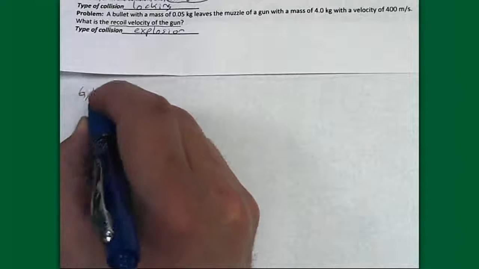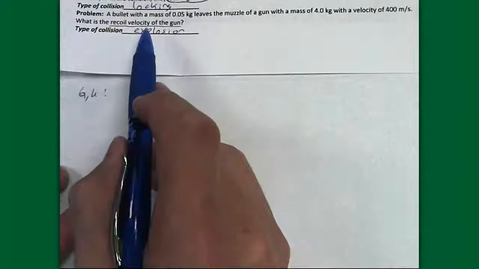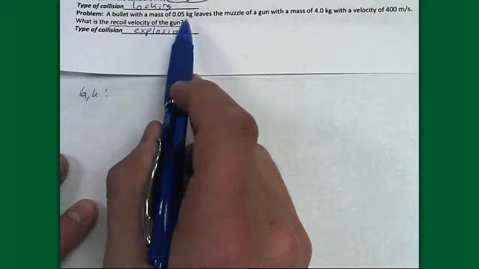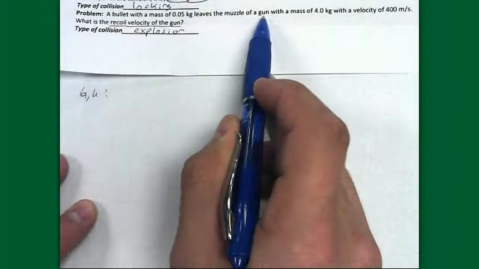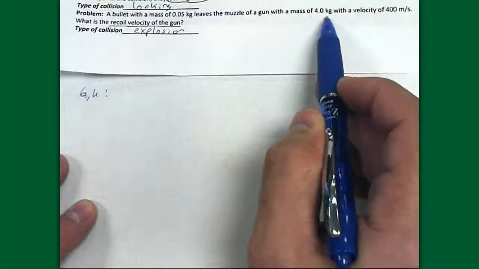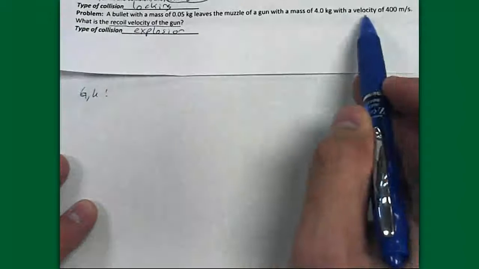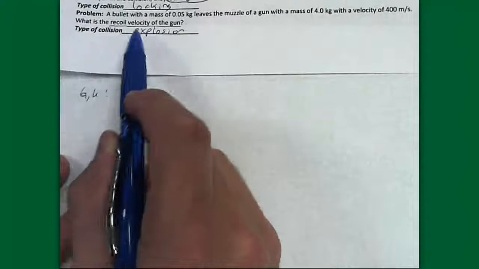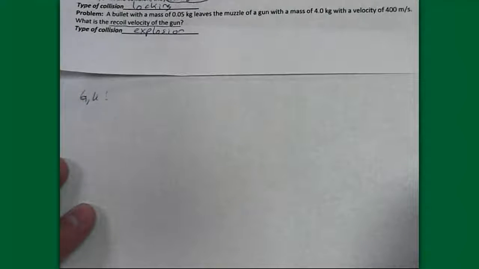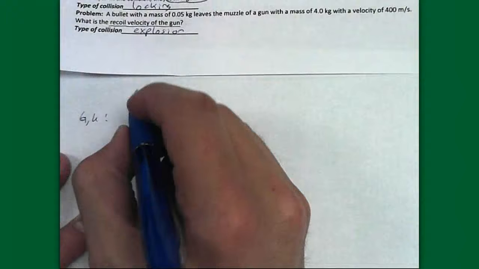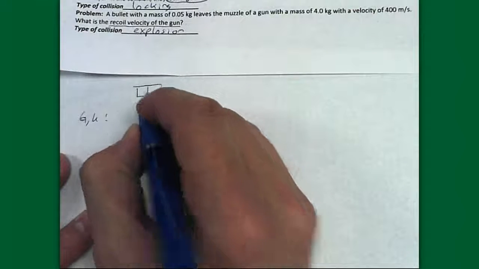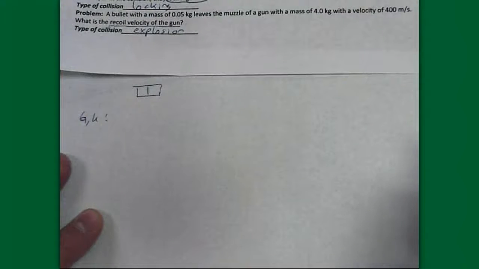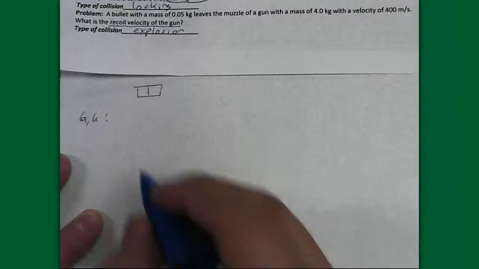G and U, the givens and unknowns. Well, if I look at this problem, the bullet has a mass of 0.05 kilograms, and it's leaving the muzzle of a gun. The mass of the gun is 4 kilograms. The bullet has a velocity of 400 meters per second as it's leaving the gun. We want to know the recoil velocity of the gun. It's probably a good idea in this case to first draw a picture, which is kind of like the one that I drew for you up there on the board.